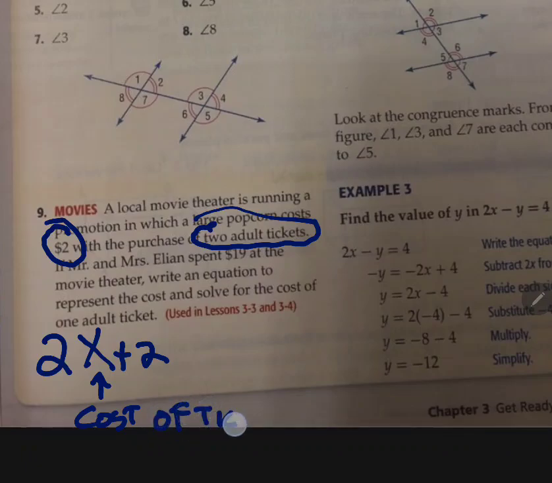Does that make sense? Okay, so we bought 2 of them, 2 times the cost of a ticket plus $2 for the popcorn. And all of that together, what did we spend? We spent $19.